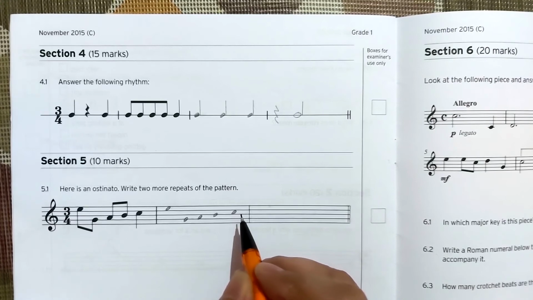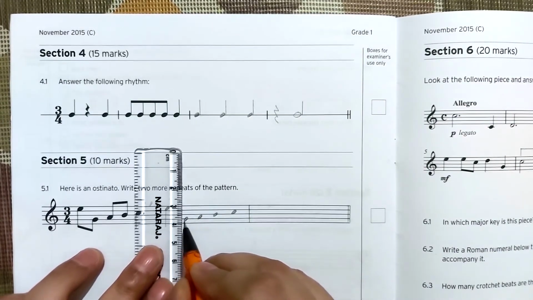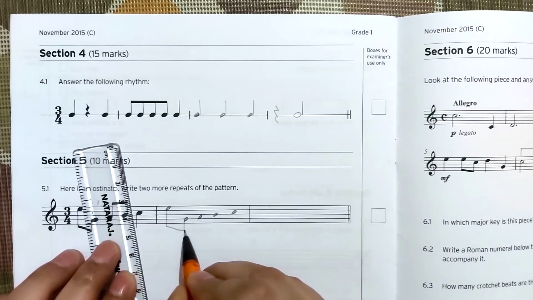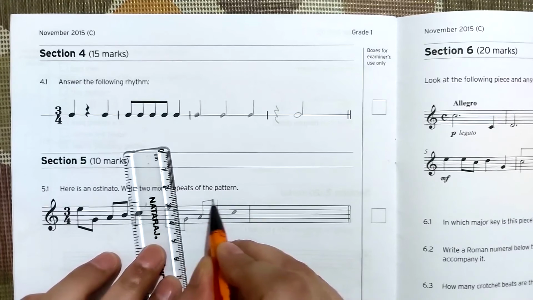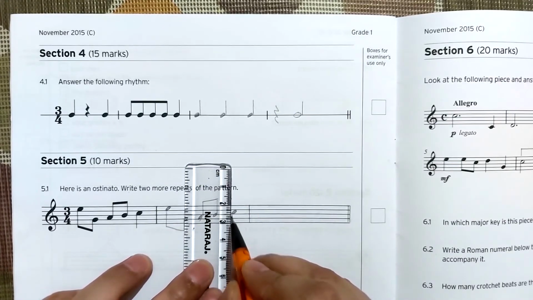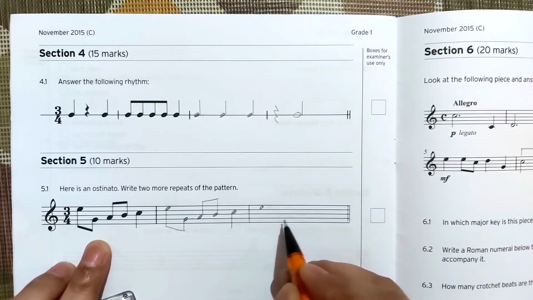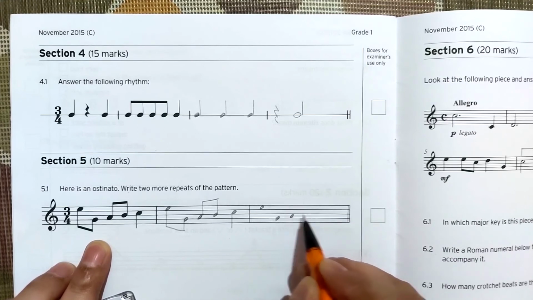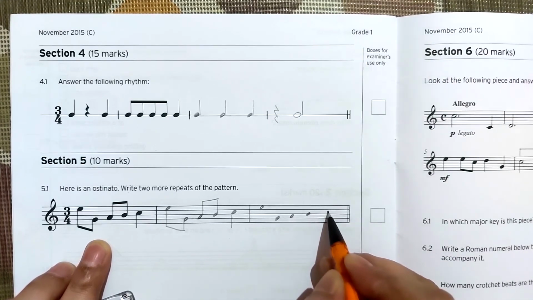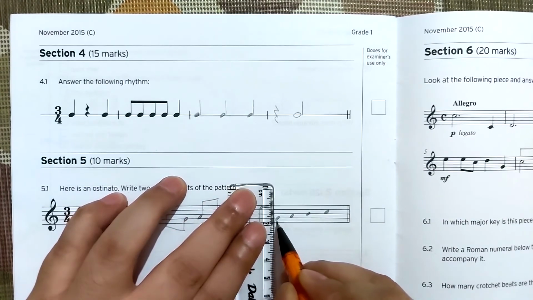This one is the easy one because there's nothing much to it. You just have to repeat the same pattern, so there is nothing to worry about. Again, do the same thing again. Just make sure that you write the right notes. It should not be up or down.